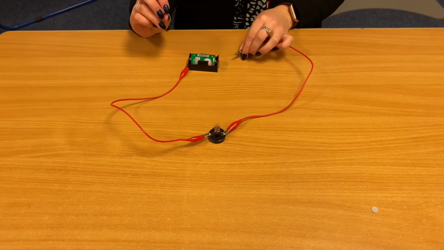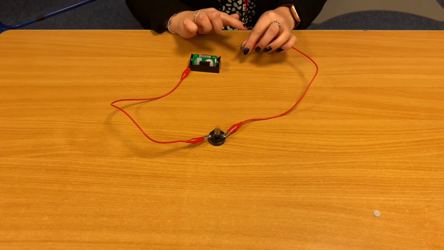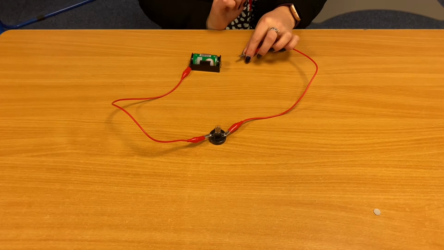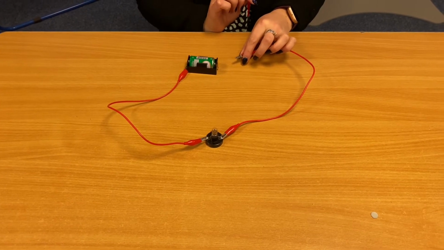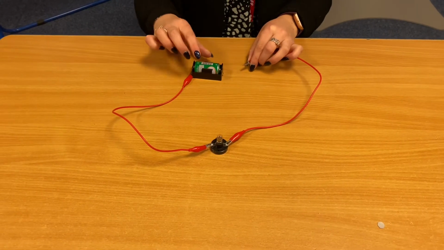Okay, so this is circuit A. Have a look at your prediction and have a think about what you thought was going to happen. I'm now going to join the wire to the battery. I want you to observe what happened and I want you to write down what happened and why you think this happened. Are we ready?